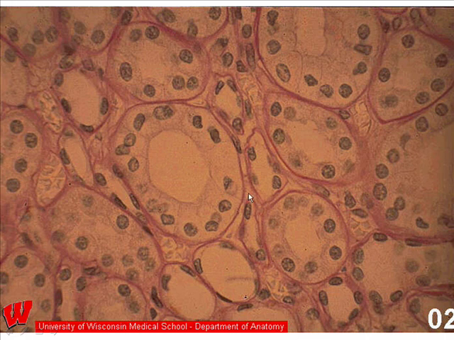And just up at the top, we have an example of simple columnar epithelium. Here we have cells that are taller than they are wide, which is the definition of columnar, and the nuclei are generally centrally to somewhat basally located within the cell. At the basal surface of these epithelia, you can see this dark pink line, and it is the basement membrane of the epithelium.